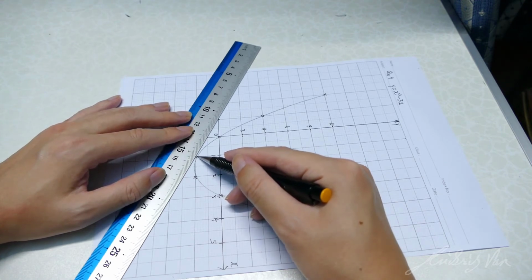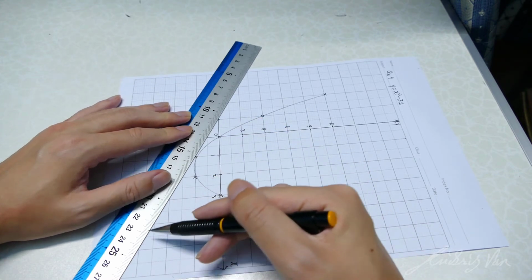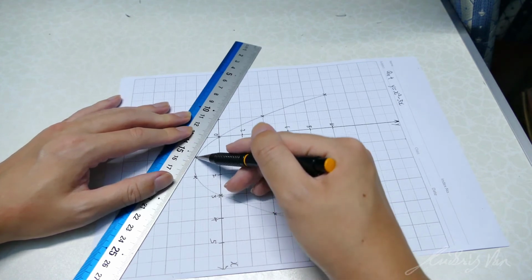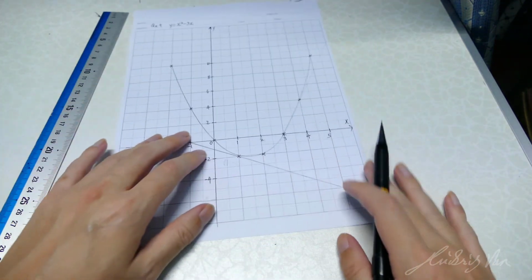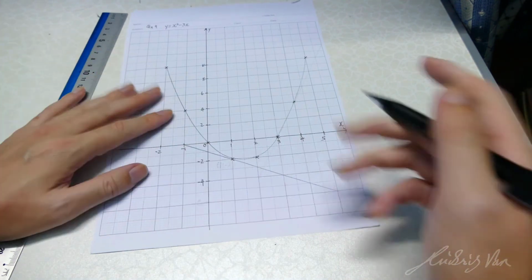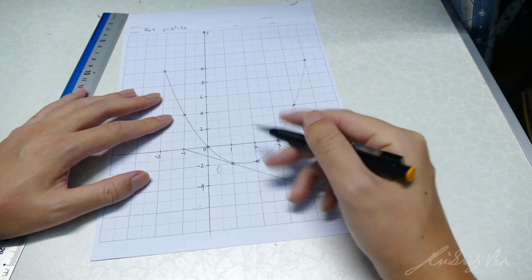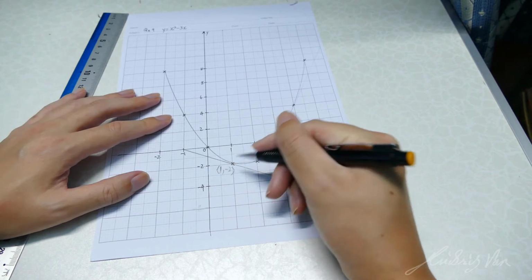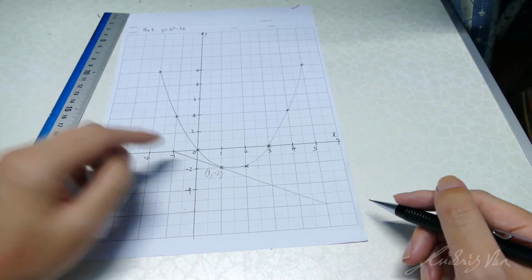So I think it's alright, and it will be good if it's passed through some nice number. It will be easier for you to do the calculation of the gradient. So from here, I draw a line. So after I draw the tangent, I need to pick two coordinates. The first coordinate is, by default, I would suggest picking this point, because your tangent must pass through x is equal to 1 and y is equal to -2.